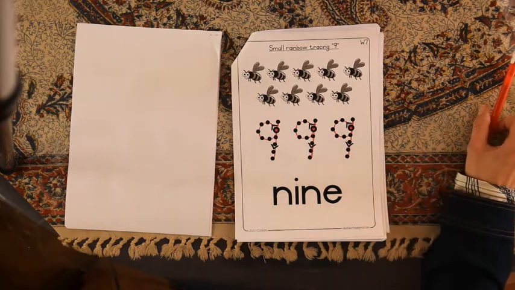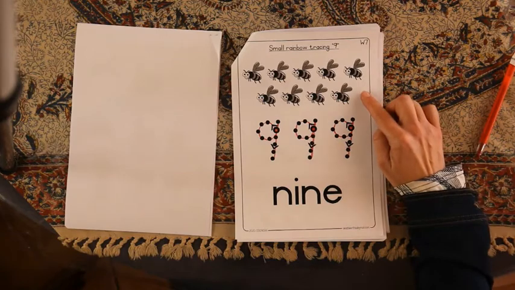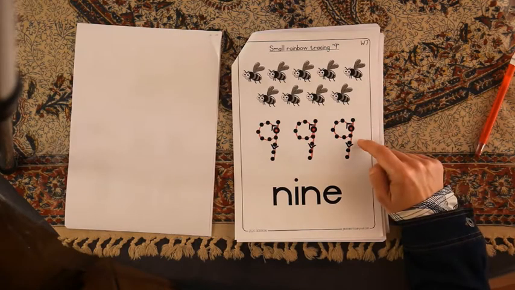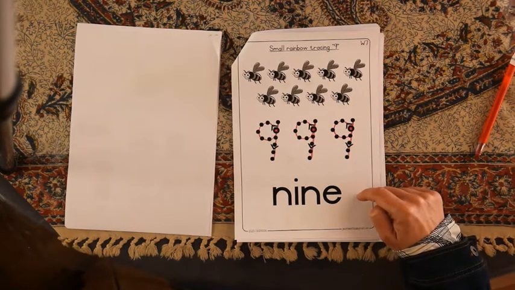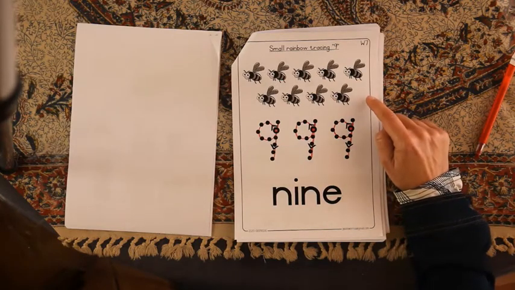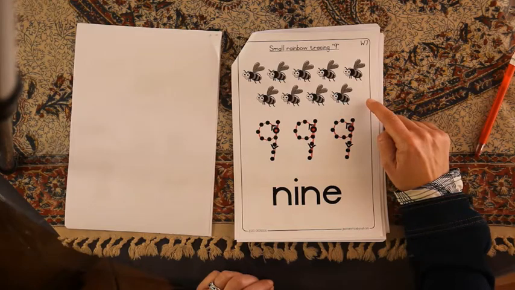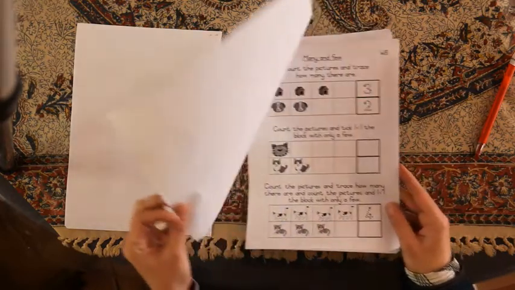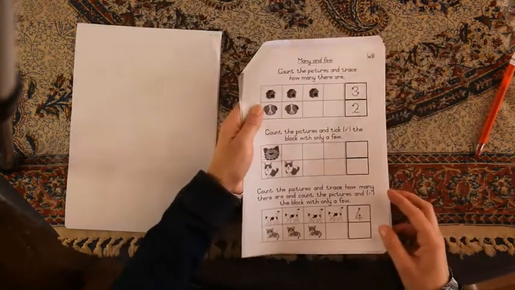So let's look again. We've got 9 bees here at the top because we've counted them already. This is number 9. This is the word 9. Now your child can color the 9 bees at the top, and then he or she will be finished with worksheet 7. Let's proceed now to worksheet number 8.